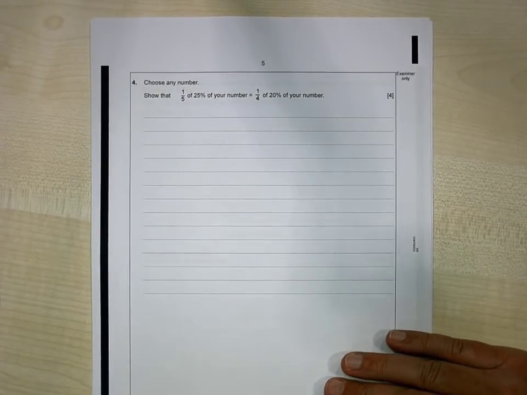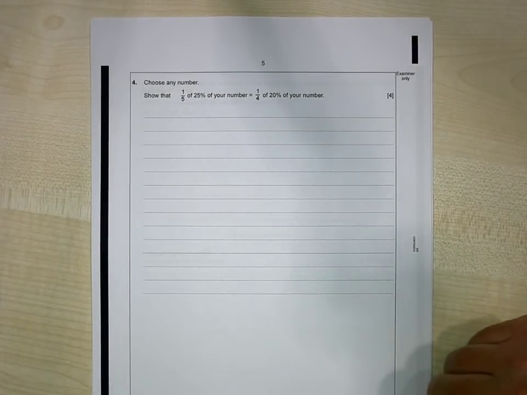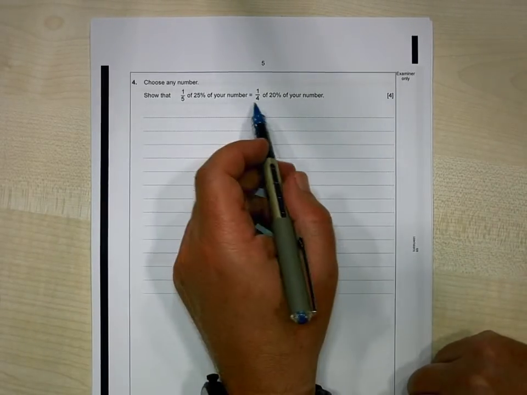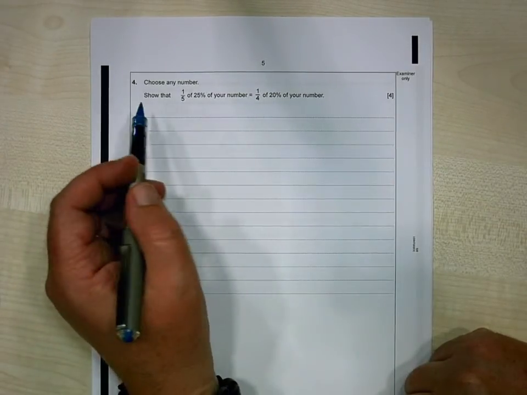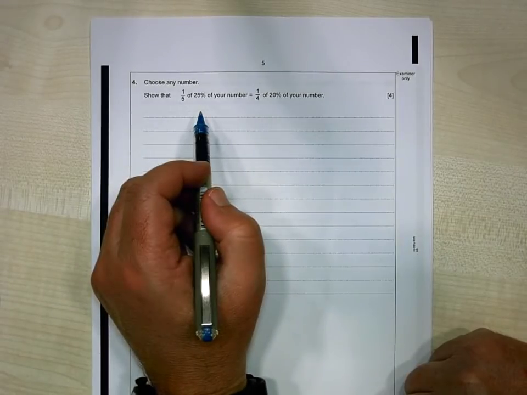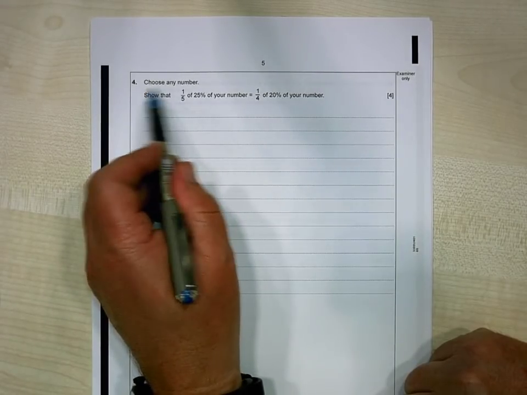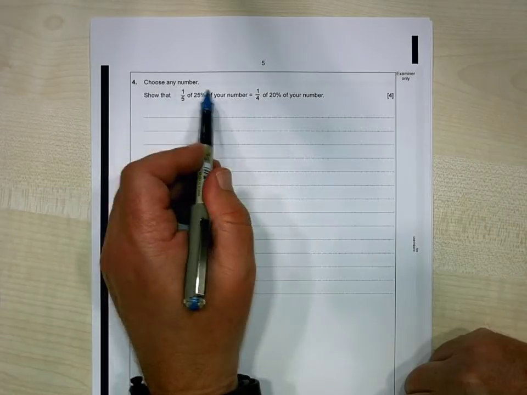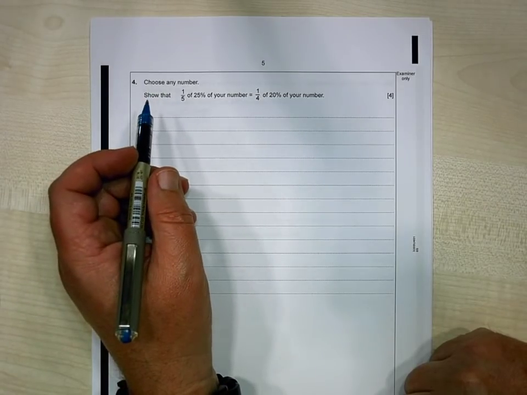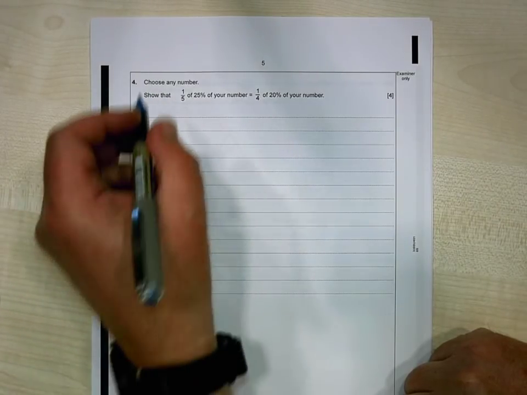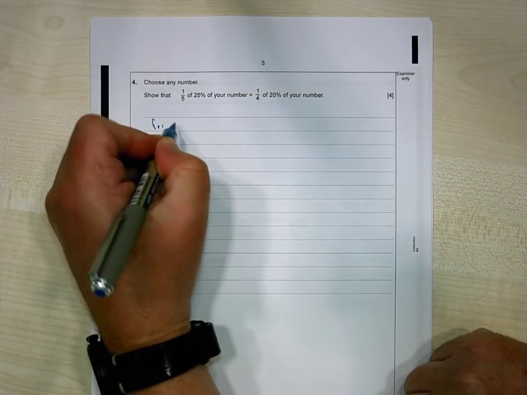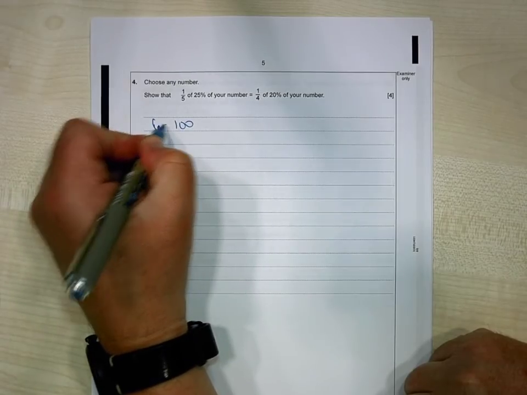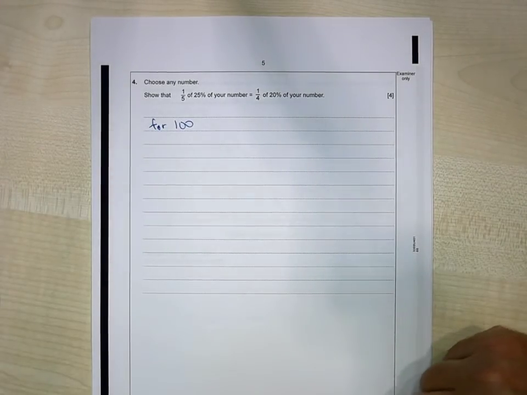Question 4. Choose any number. Show that 1/5 of 25% of your number is equal to 1/4 of 20% of your number. If they're asking you to show something like that, even if they don't give you a number, sometimes they don't say choose any number. Pick an easy number. Pick 100. Yeah. So for 100 or 10, but 100 is usually better.